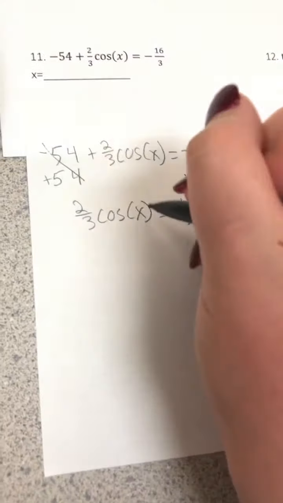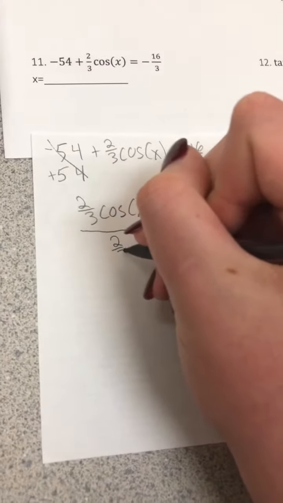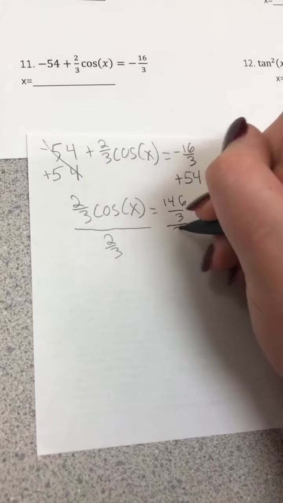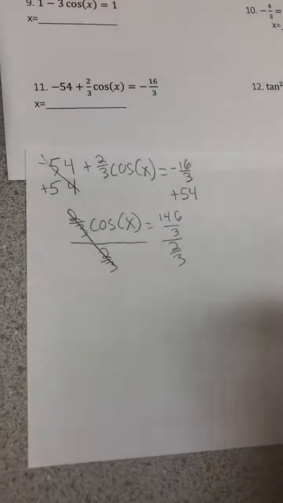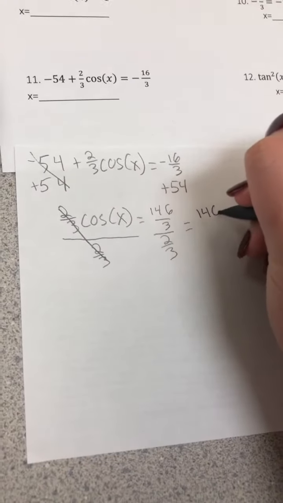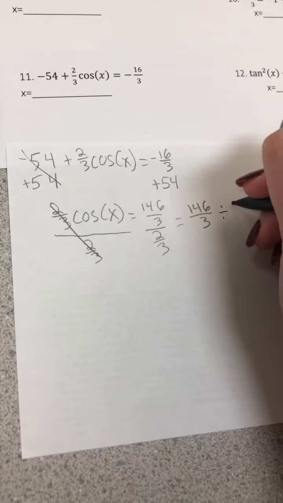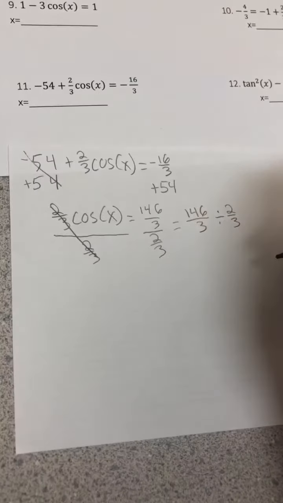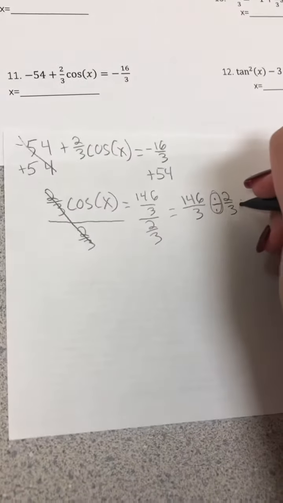So now I'm going to continue trying to get x by itself. Divide by 2/3. Divide by 2/3. These cancel out. And this is essentially saying 146 over 3 divided by 2/3. I'm going to change this division to multiplication.